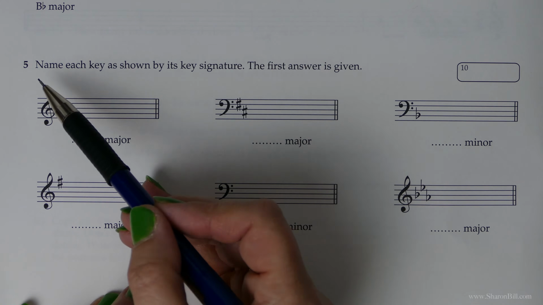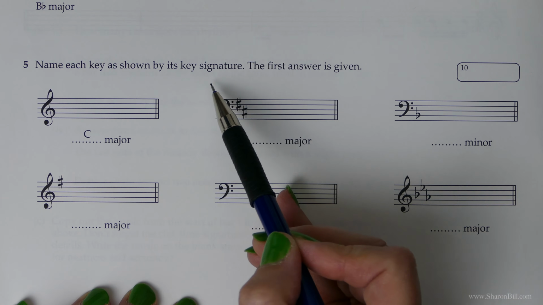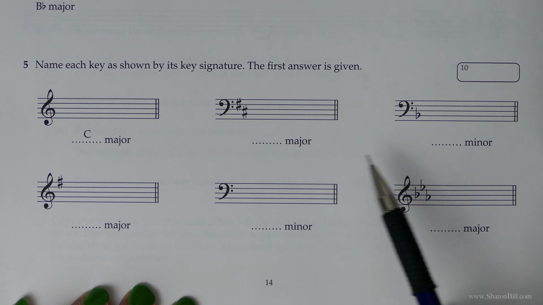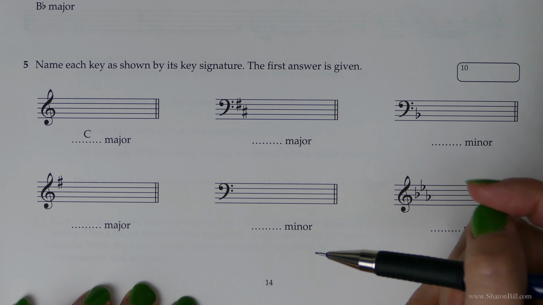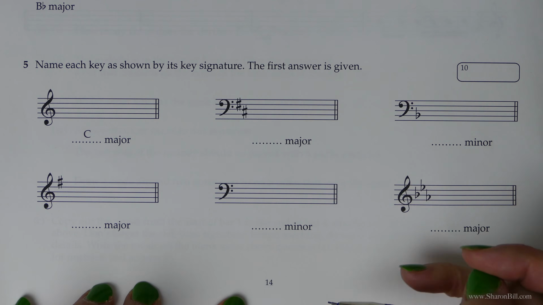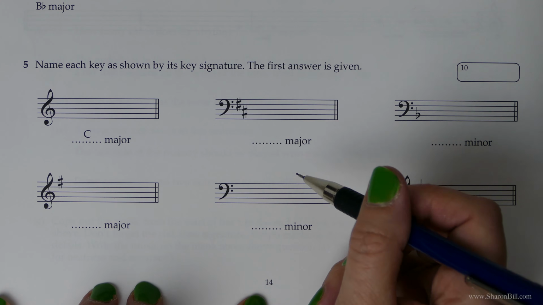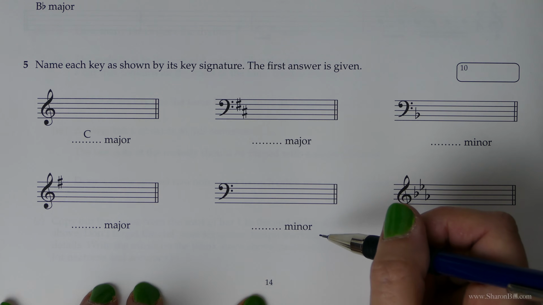So question 5 asks us to name each key as shown by its key signature. The first answer is given. And so they're going to ask us to name either the major or the minor keys. I always find it best to write out the major and minor keys before I even start an exam paper, and then the information's to hand, and it's all just there for you. You've done all your thinking in one place.